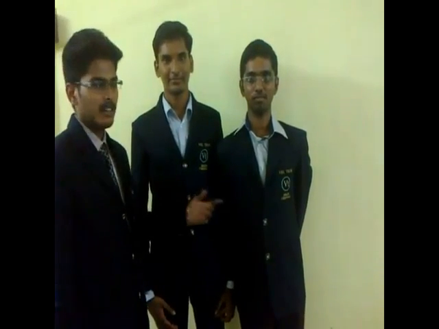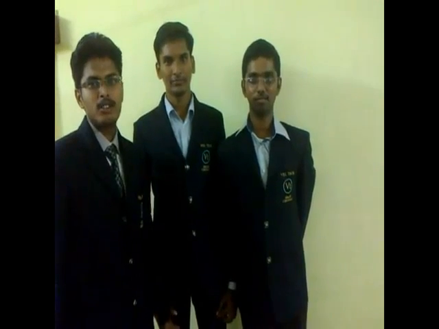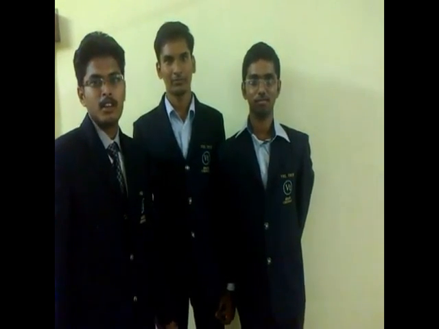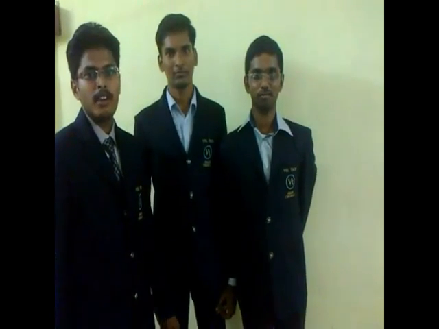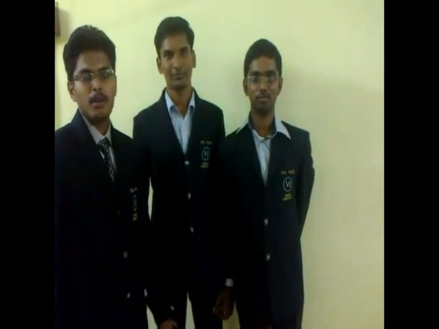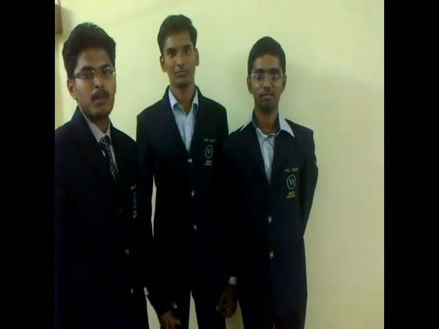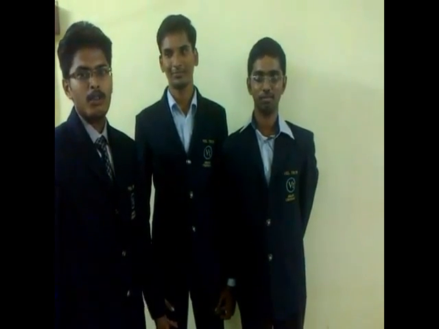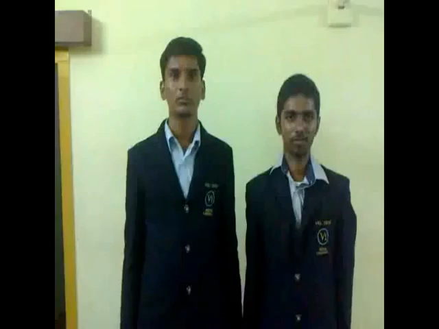He's Aravind Rajan, Shamlan and myself Sridhar. We are the students of SRM University and we are doing our final year BTech IT. We are doing a project on optimization of uplink query processing using relay nodes. Now we are going to show how our project works.